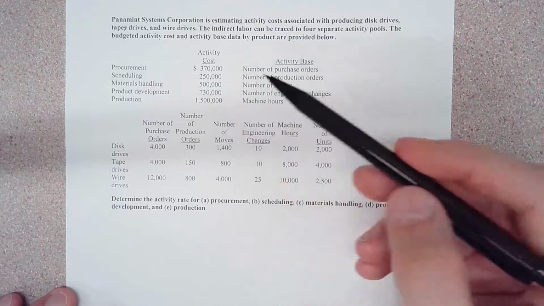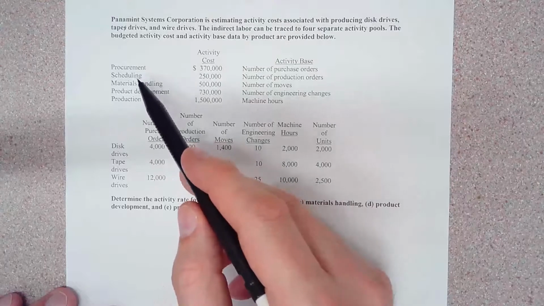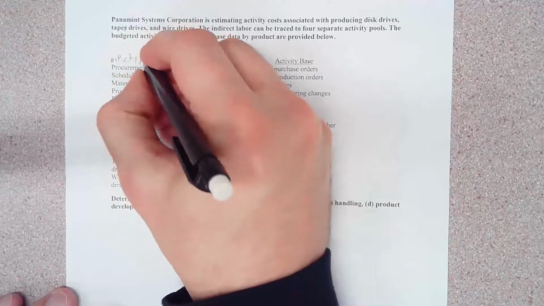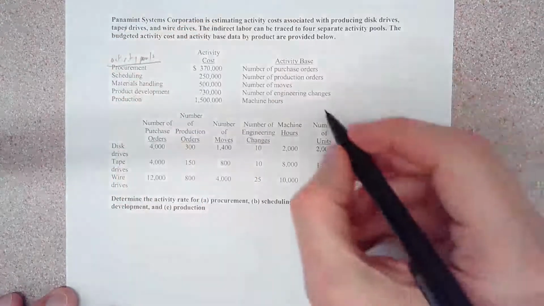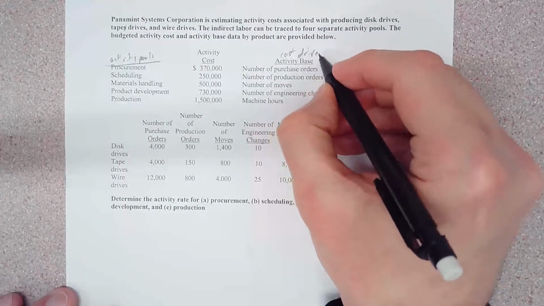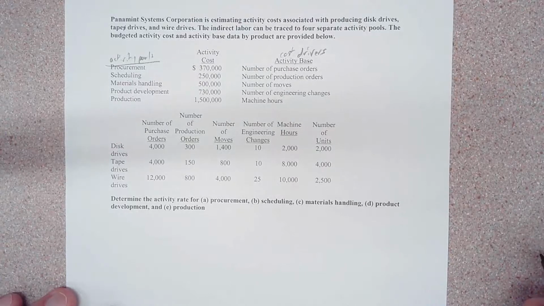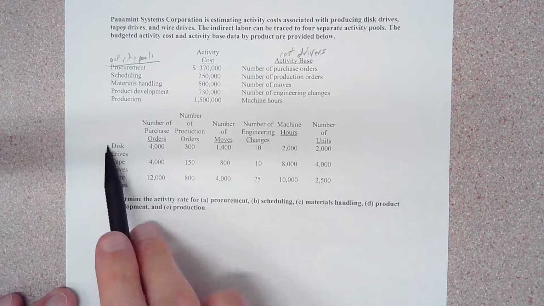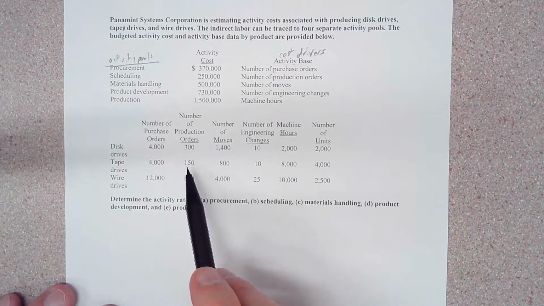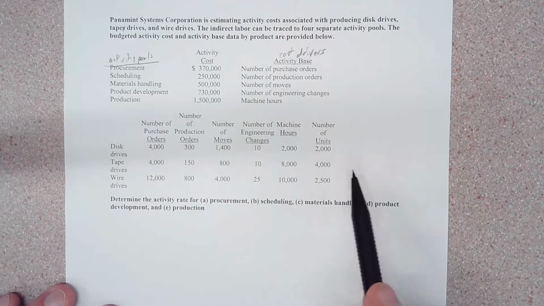So these would be our activity pools, and these over here would be our cost drivers. Then we have 3 products here, and the level of activity for each of these items in each of these columns.